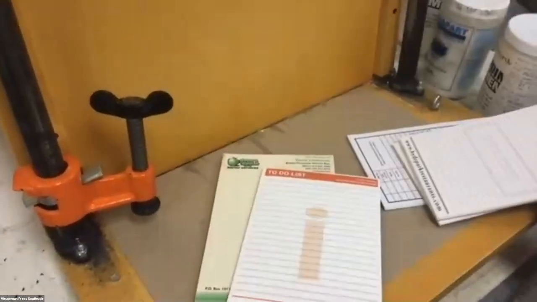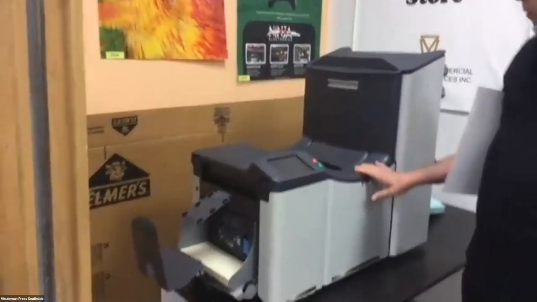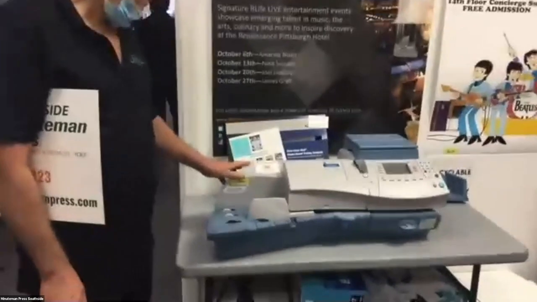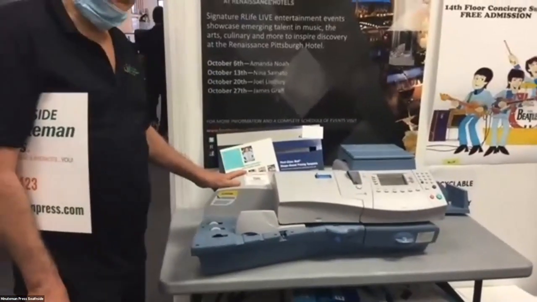Down here, we do custom made tablets. These are all available, 100% trade. You can do it. This is for big orders. This is our envelope sealer and inserter. If you're doing any kind of mailings, it's automated here. This is our mailing system where we put postage on things and seal envelopes.